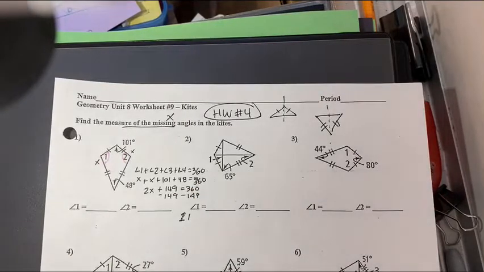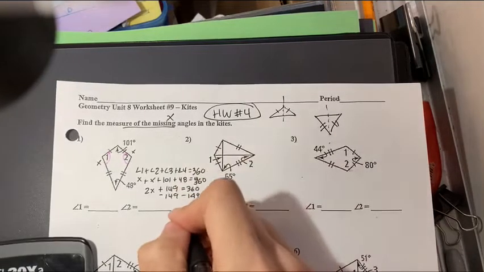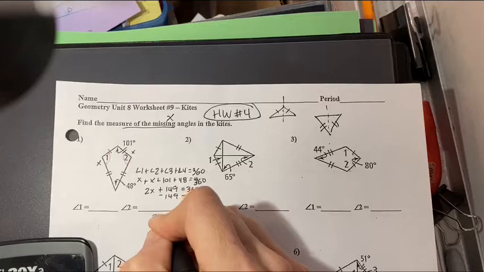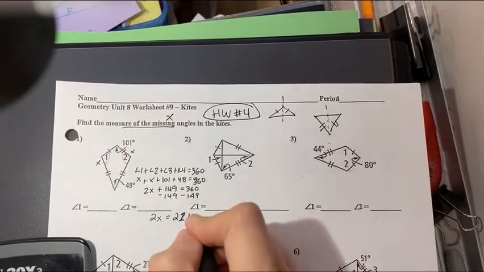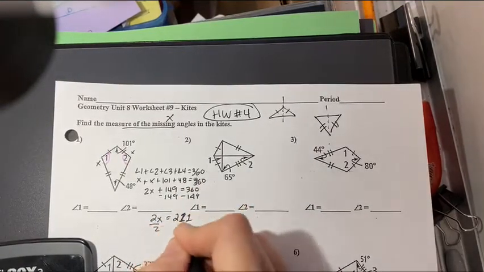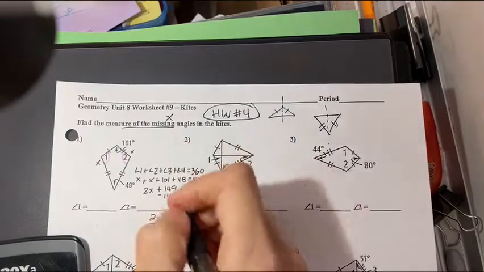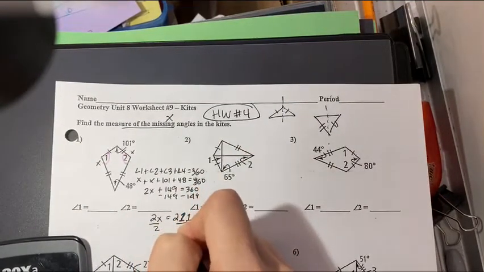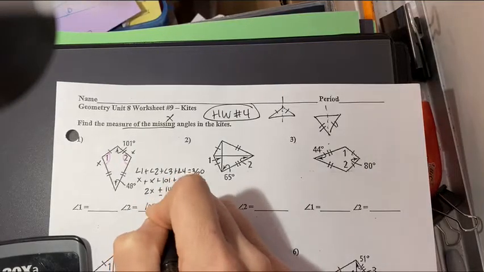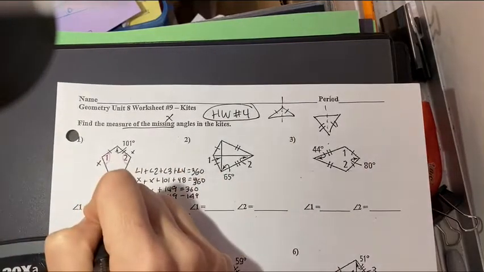Let me get my calculator. All right, so I get 211, which is what I thought. Okay, so 2x is equal to 211. So now I divide by 2 on both sides. I get x is equal to 105.5. So both angles are 105.5.